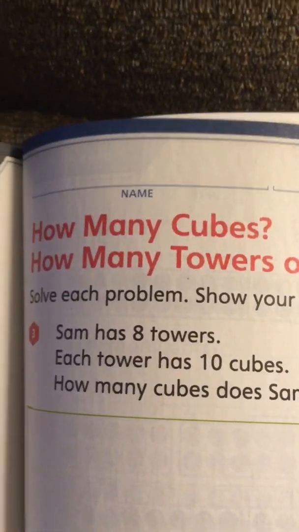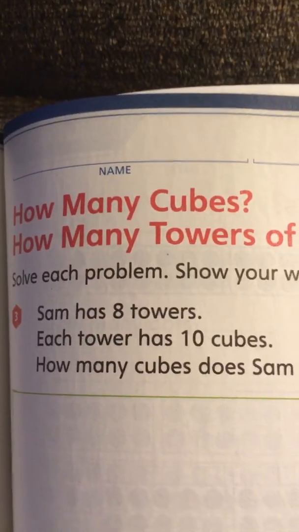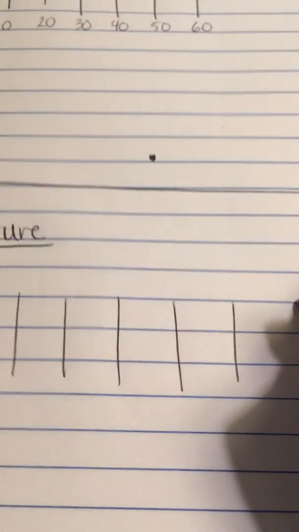And how many towers does Sam have? He has 8. So one way we can solve this is to draw a picture. And remember, we can represent the towers of 10 by drawing lines. So remember, we need to draw 8 lines because there's 8 groups of 10. 1, 2, 3, 4, 5, 6, 7, 8.